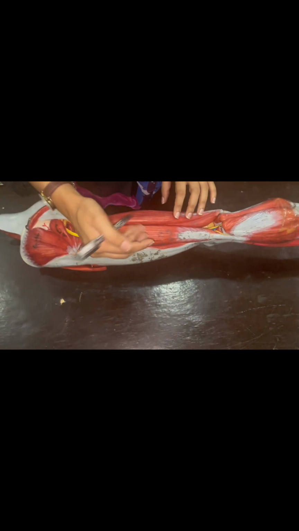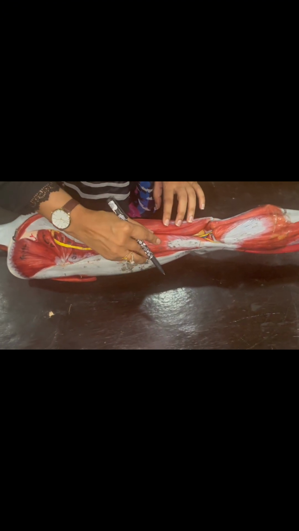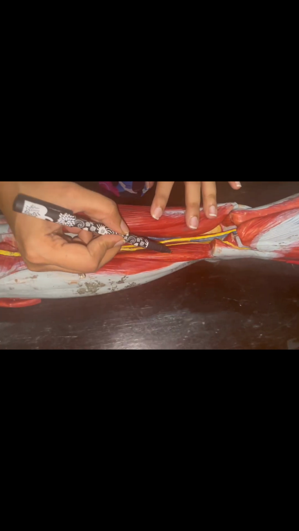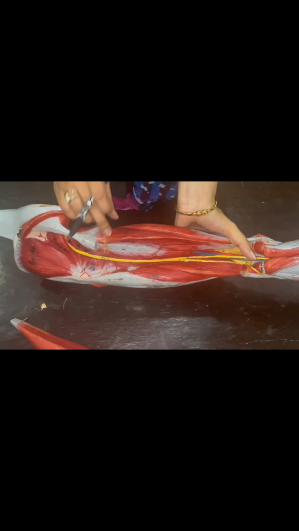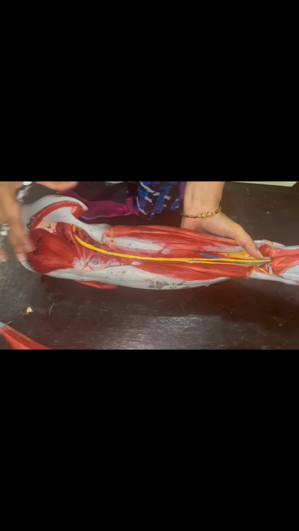And then on the lateral side is the long head of biceps femoris muscle. If we remove it, we can see the short head of biceps femoris muscle. This is the remaining part of the adductor magnus muscle.